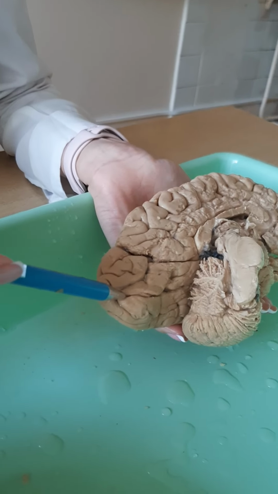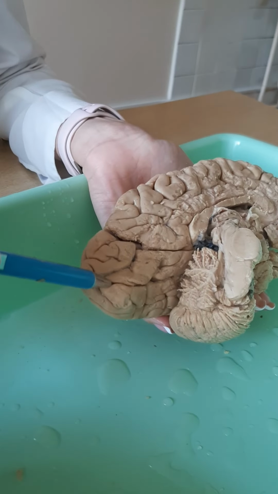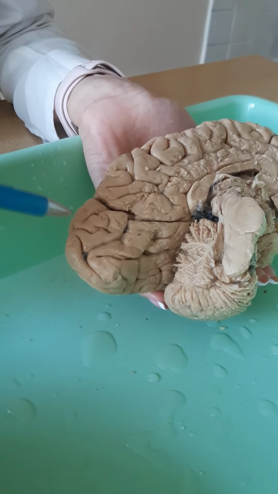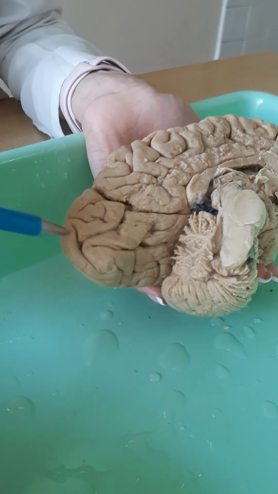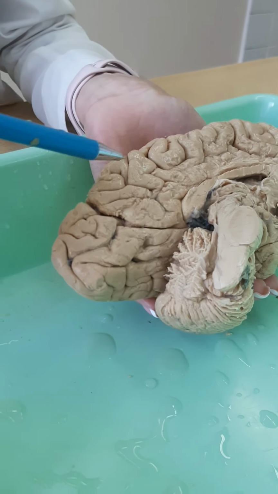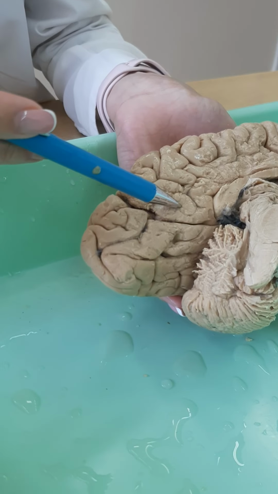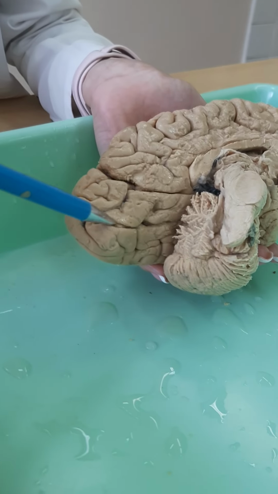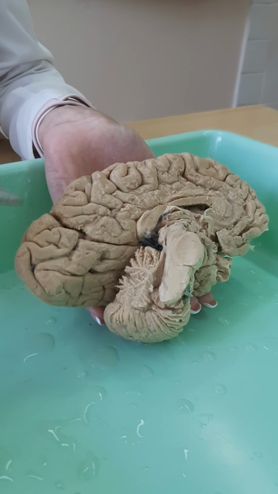This sulcus is known as calcarine sulcus. Between parietal occipital and calcarine sulci, we have cuneus. The region situated in front of cuneus is called precuneus. Behind we have cuneus. Cuneus corresponds to the occipital lobe.